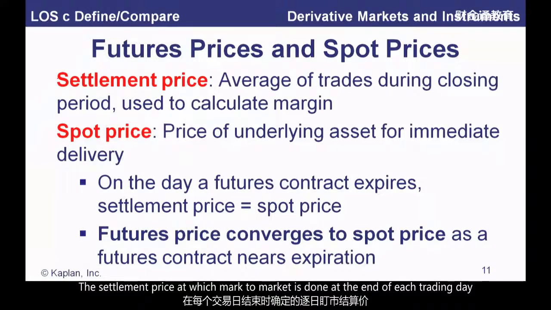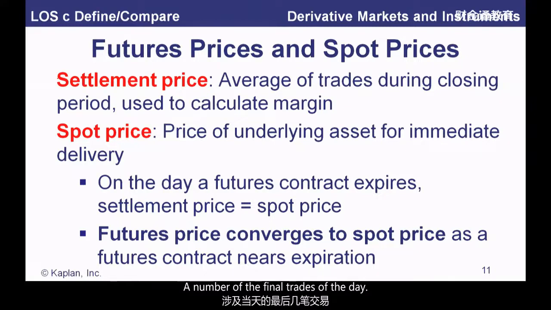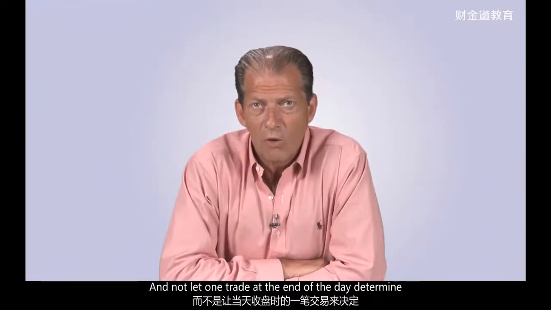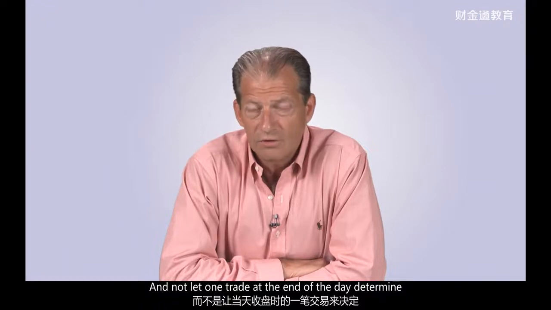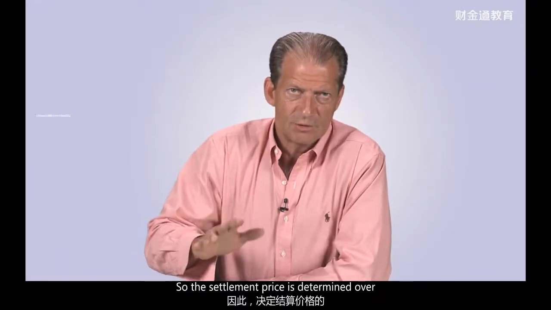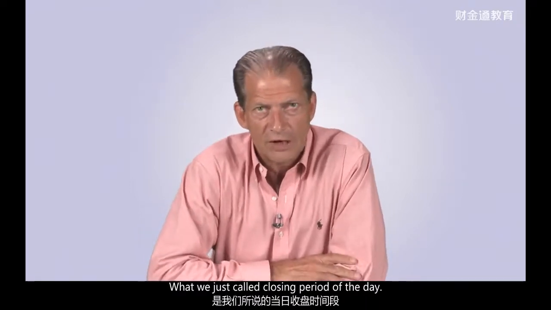The settlement price at which this mark-to-market is done at the end of each trading day is not just the last trade. It's the average of trades during a closing period, a number of the final trades of the day. And this is used to calculate the margin. The reason for this is to smooth things out and not let one trade at the end of the day determine the price at which all the mark-to-market is done. So the settlement price is determined over what we'll just call the closing period of the day.